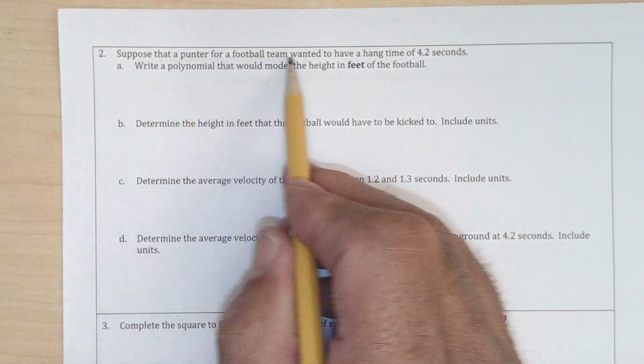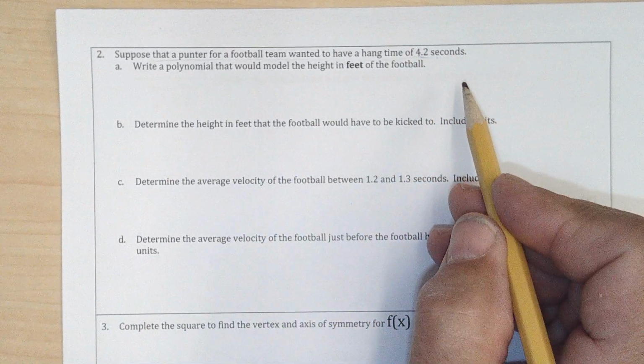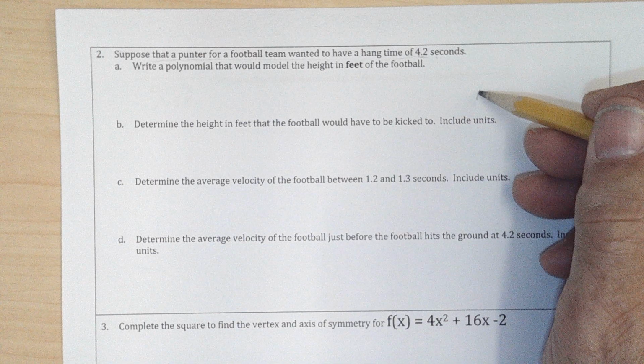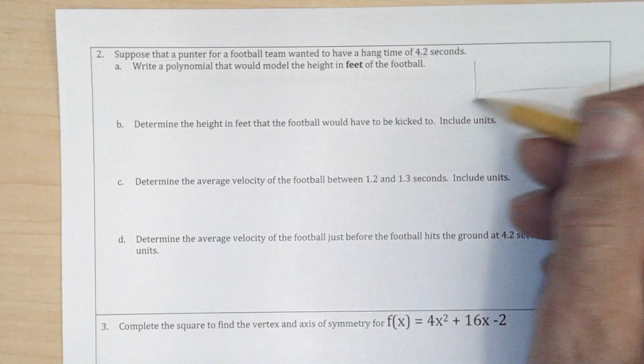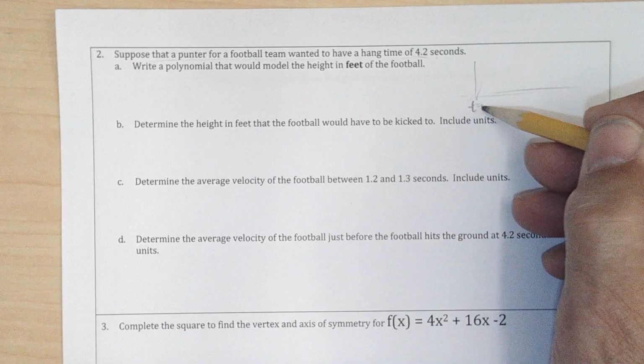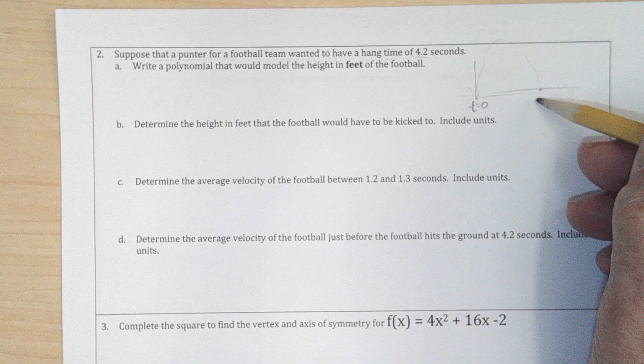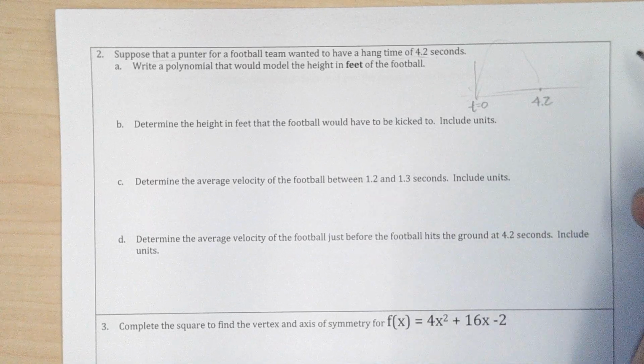So if a punter is going to kick the ball into the air for 4.2 seconds, then it's going to be on the ground or near the ground when they kick it at time t equals 0, and it's going to go up and then come back down at 4.2 seconds.